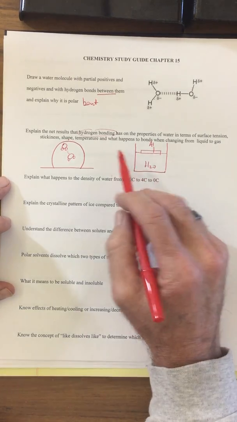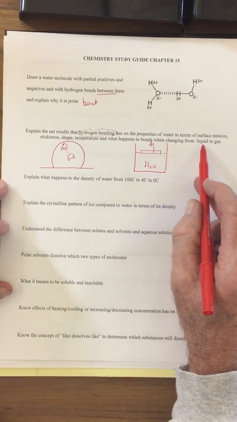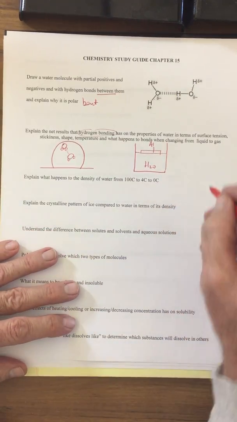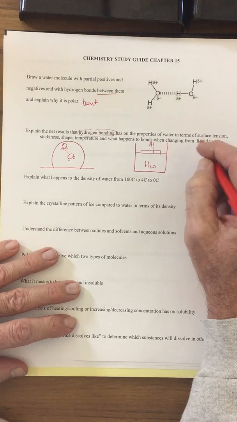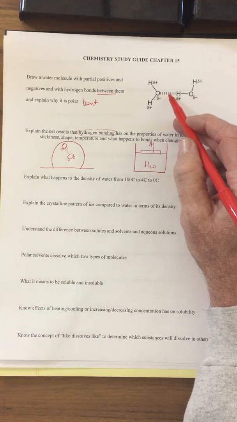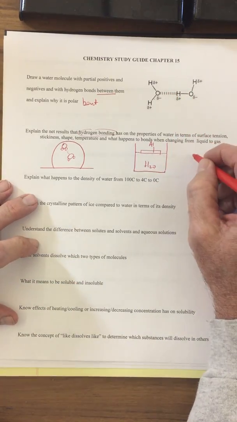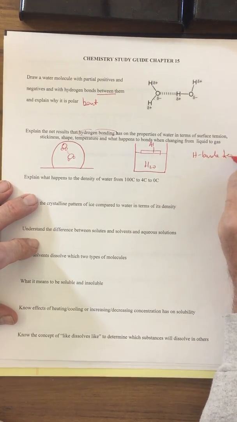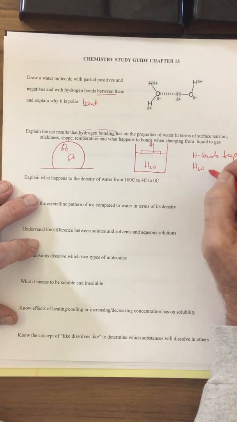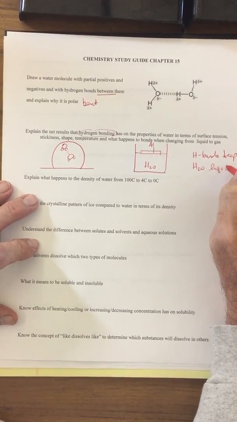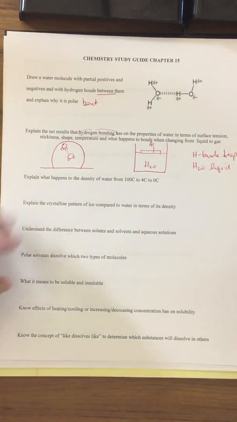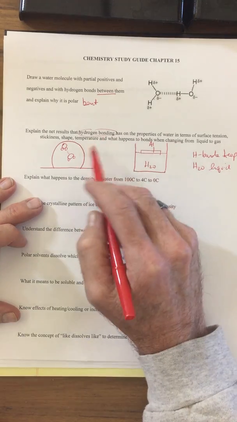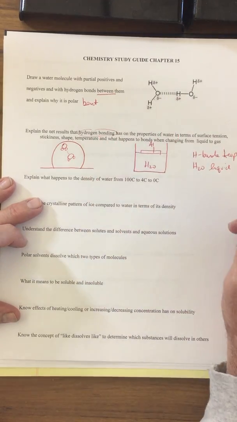Temperature: what happens to bonds when changing from liquid to gas? If you remember, it is these hydrogen bonds that keep water a liquid at room temperature. So you have to increase the temperature to break these bonds.